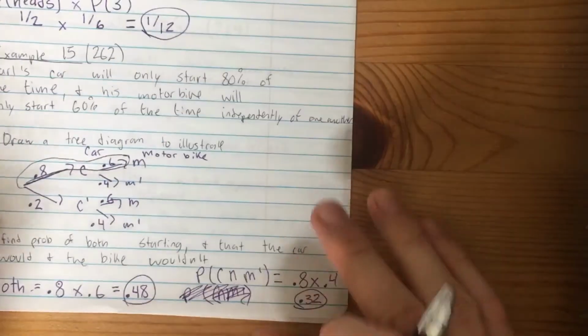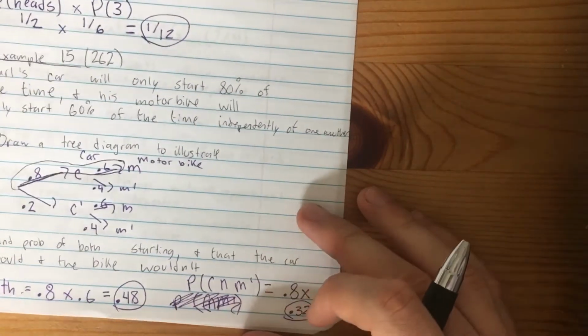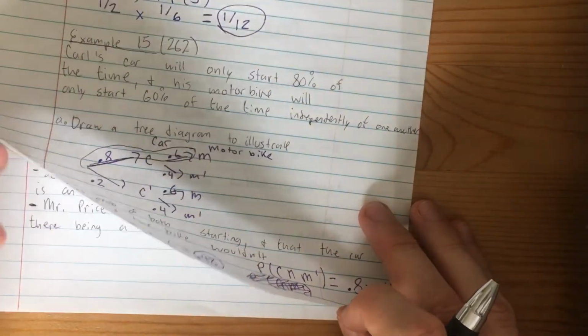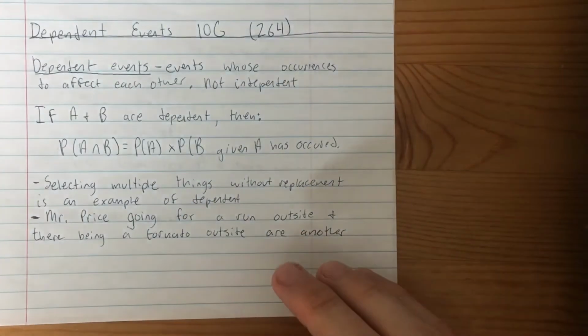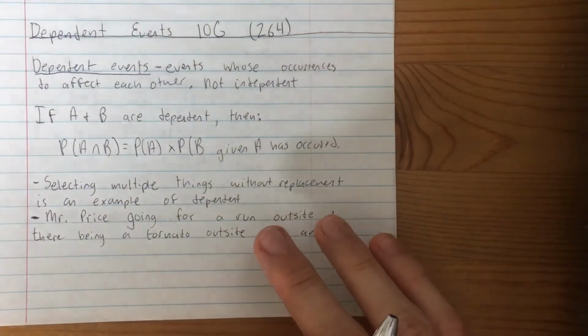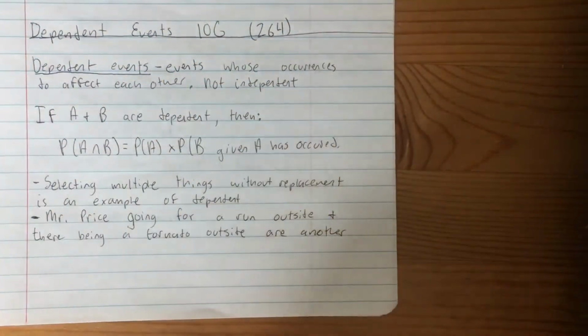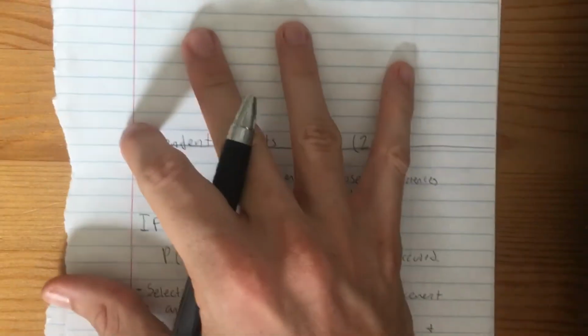So we're going to switch gears here from calculating independent events. Actually, I lied. We've got one more that we're going to do. Tricked y'all. Tricked myself as well.